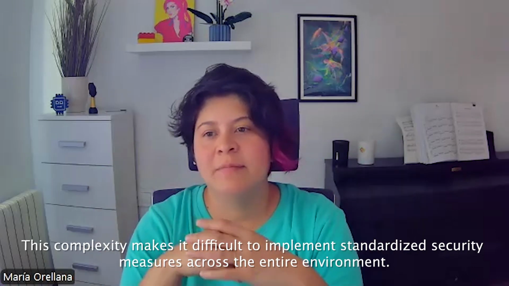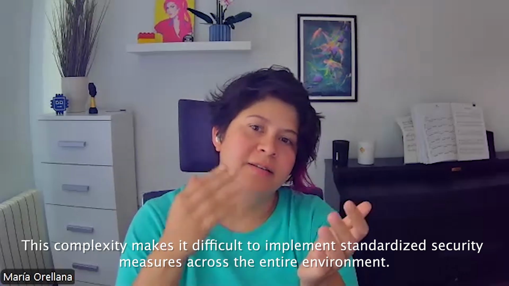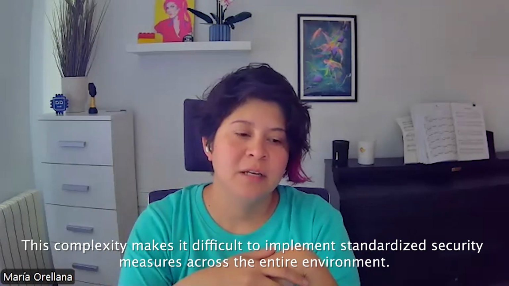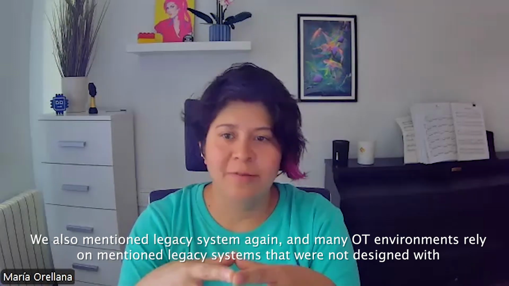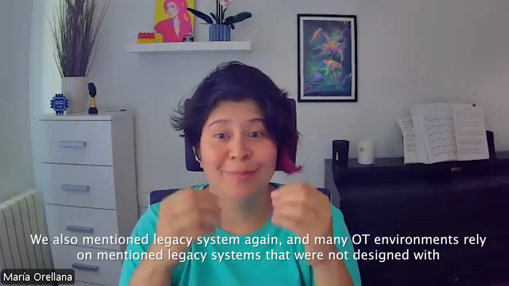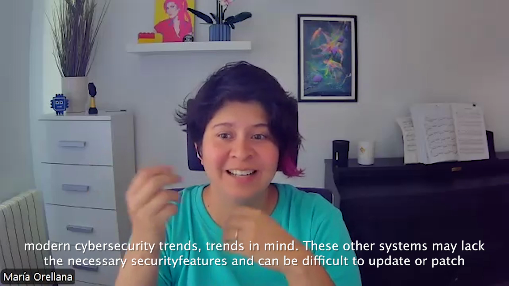This complexity makes it difficult to implement standardized security measures across the entire environment. Right. We also mentioned legacy systems. Again, many OT environments rely on legacy systems that were not designed with modern cybersecurity trends in mind, you know?